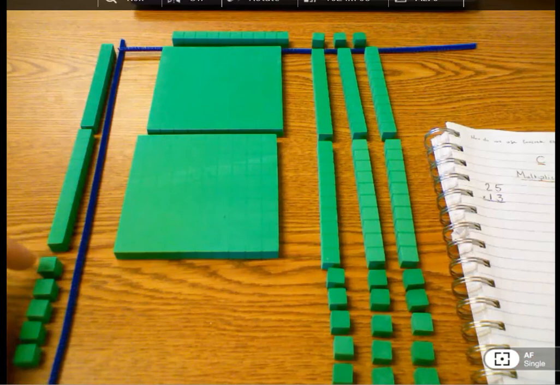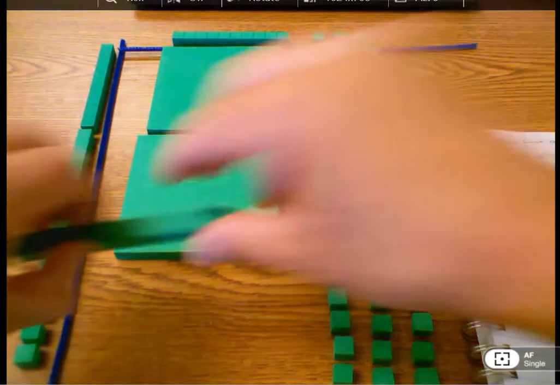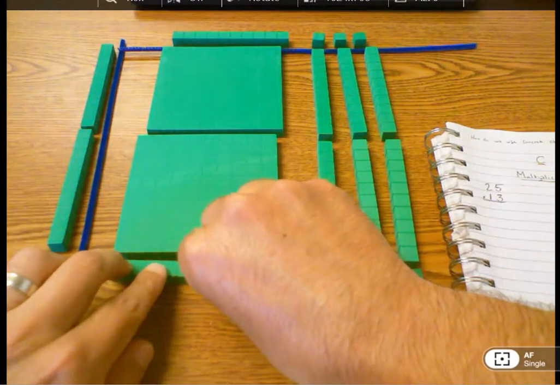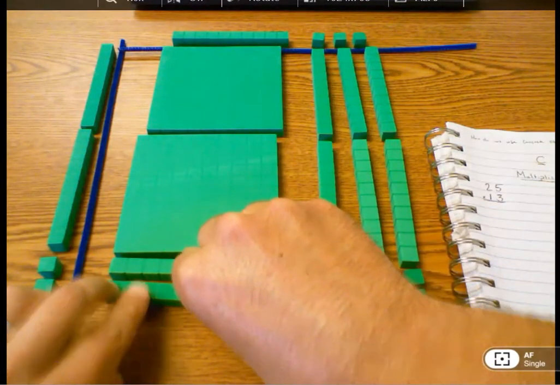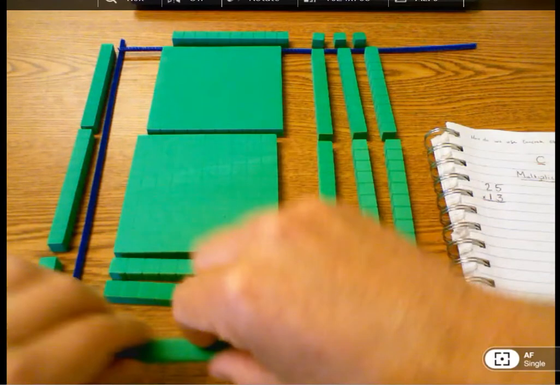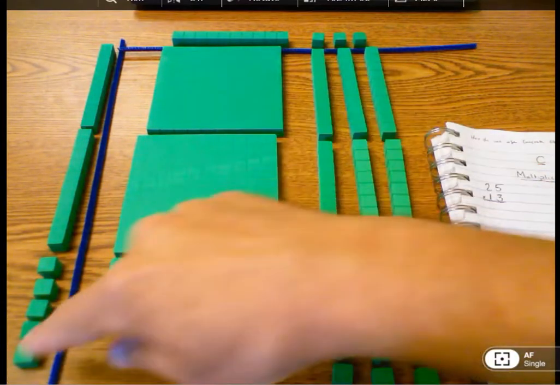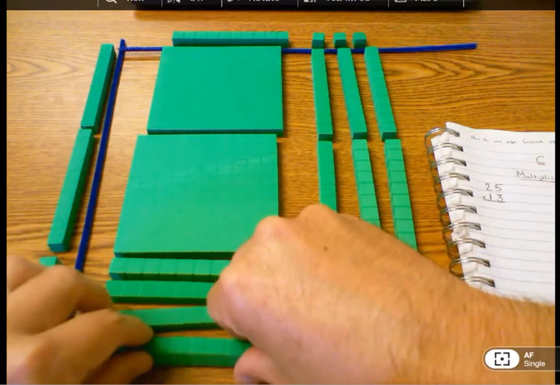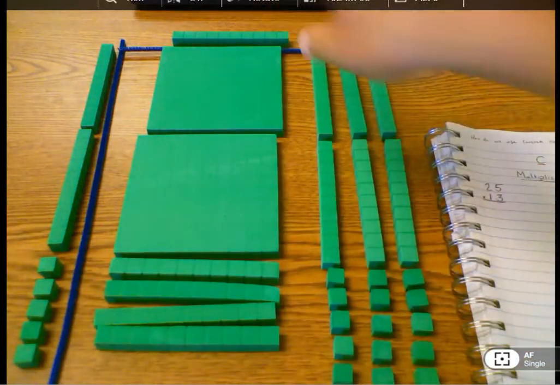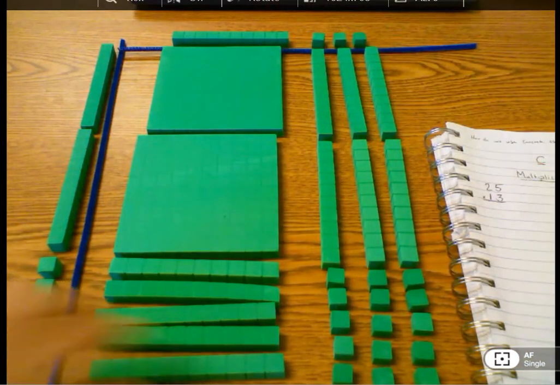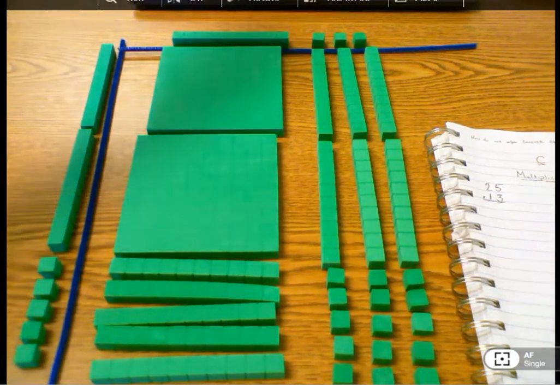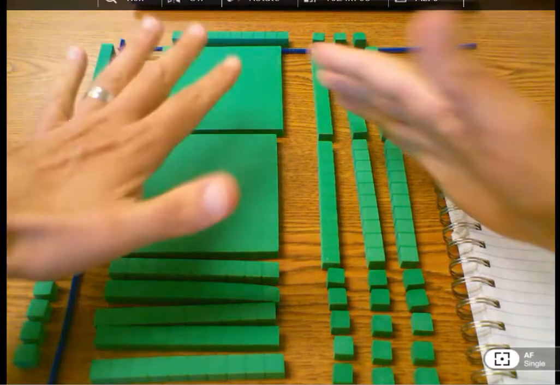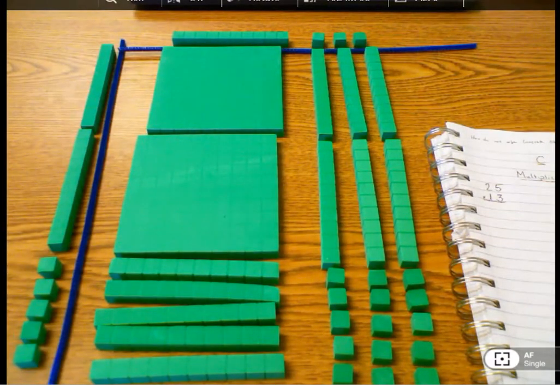Then I can multiply 1 times 10, which is 10, and 1 times 10, which is 10, and 1 times 10, which is 10, and 1 times 10, which is 10, and one more time, 1 times 10 is 10. So you can see when I multiply this factor of 25 times this factor of 13, I filled this surface area with my base 10 blocks.